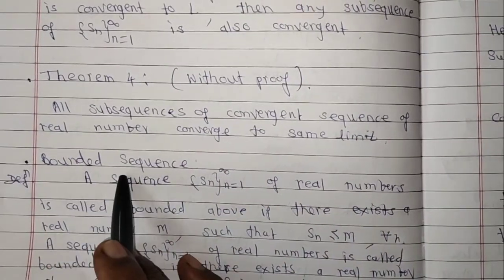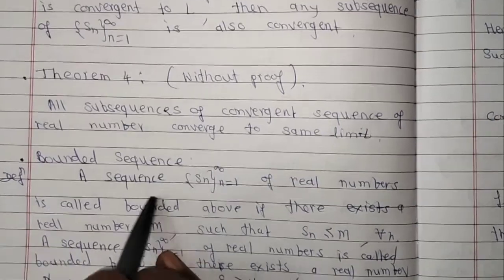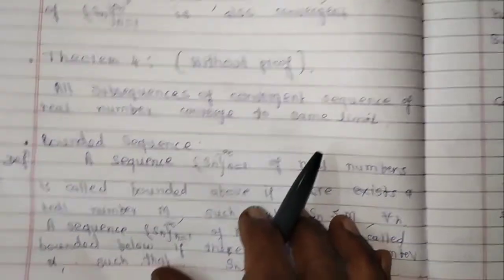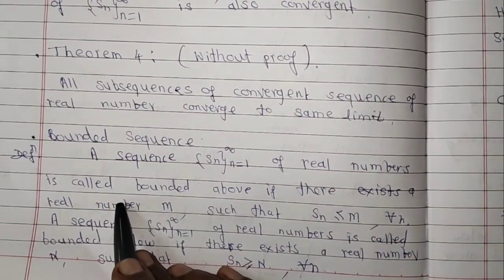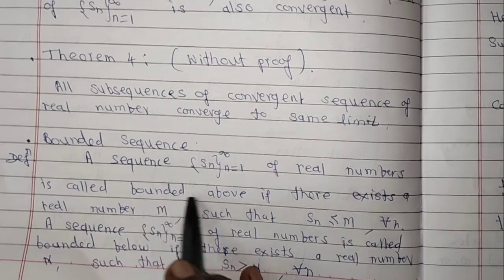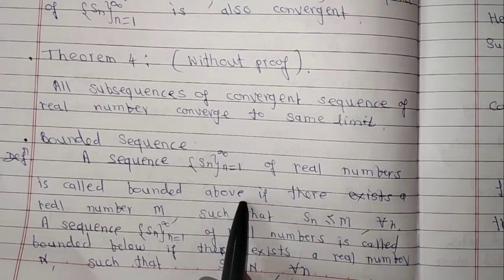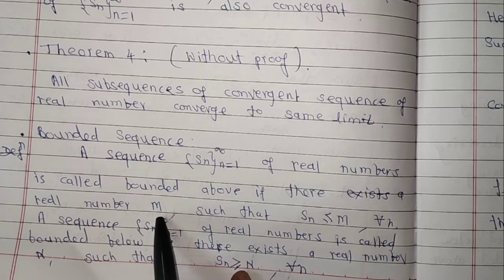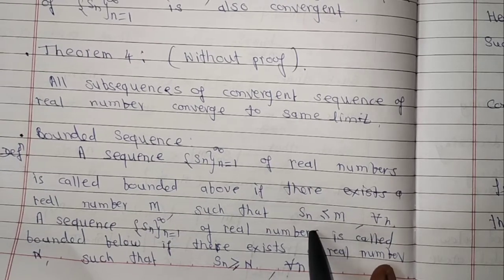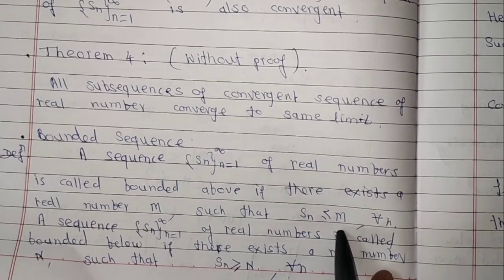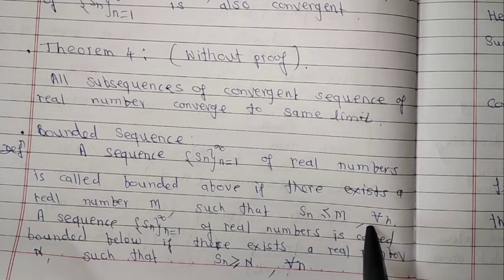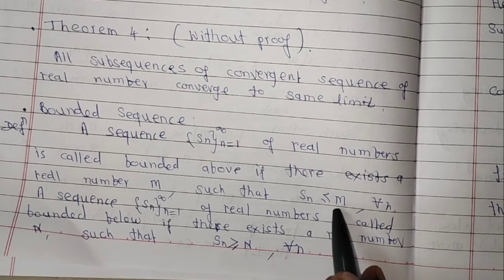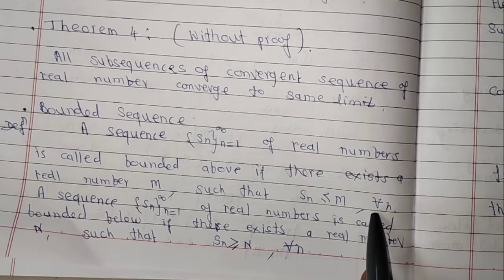A sequence Sn, n going from 1 to infinity, of real numbers is called bounded above if there exists a real number m such that Sn is less than or equal to m for all n. That means the sequence Sn is bounded above if Sn is less than or equal to m for all n.